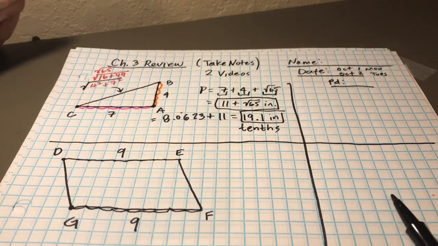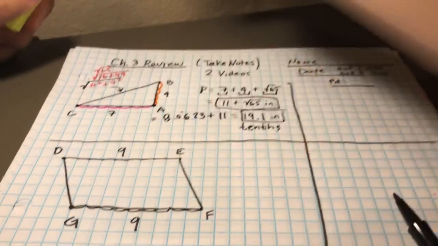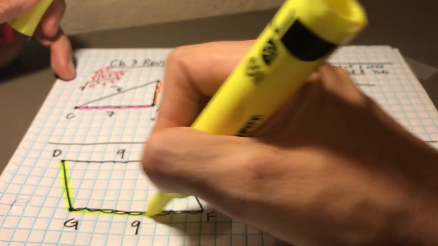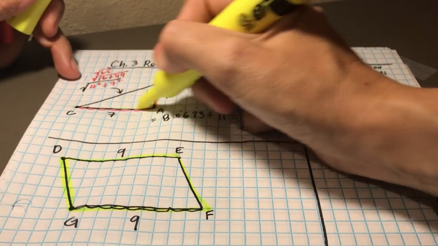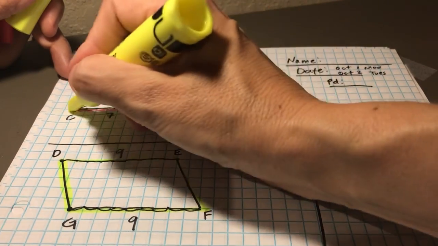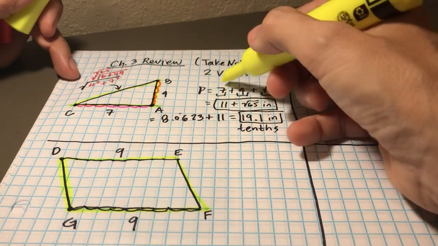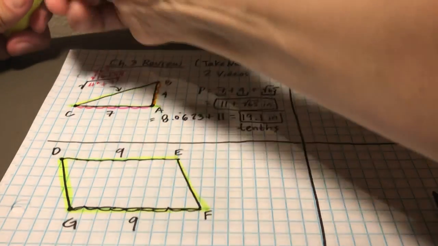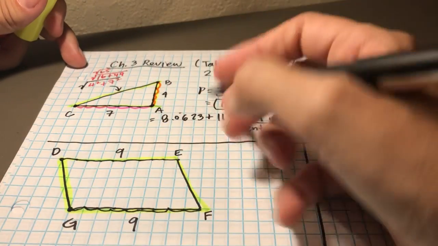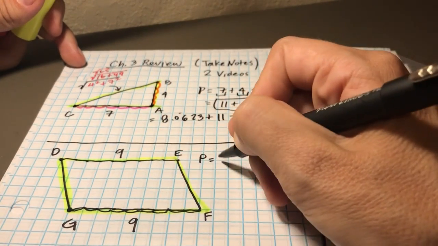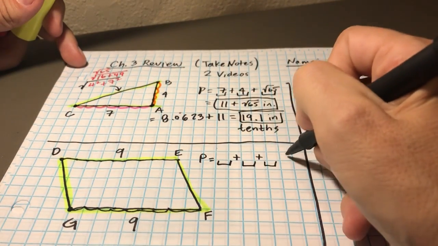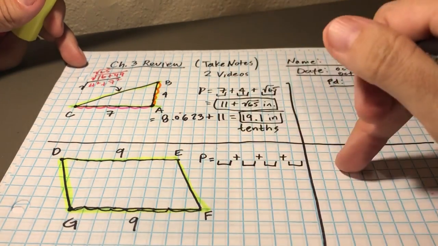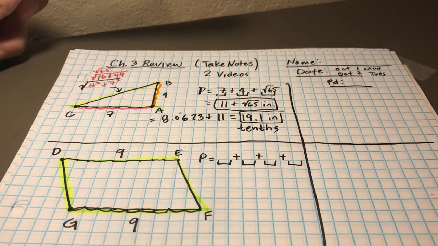Now, in order to find the perimeter of this shape, perimeter means to walk around the outside of something. And so that's what we did here. We went 7 and 4 and then the square root of 65. So this problem is similar. For the perimeter, I need to go 9 and a weird number, and 9 and a weird number. I got 4 numbers because this thing has 4 sides.